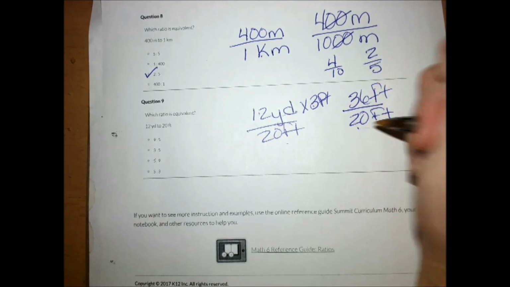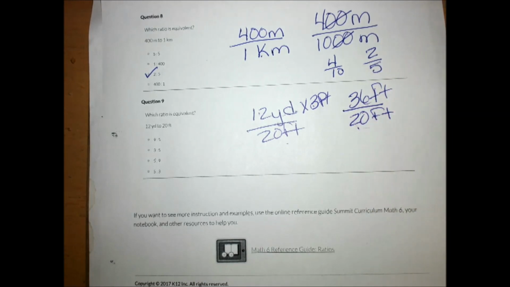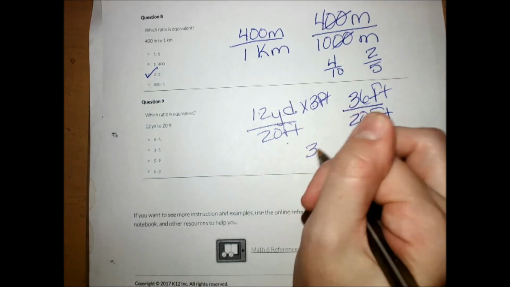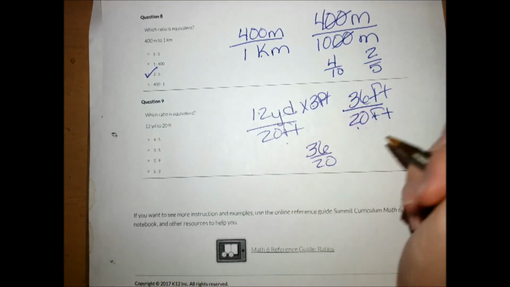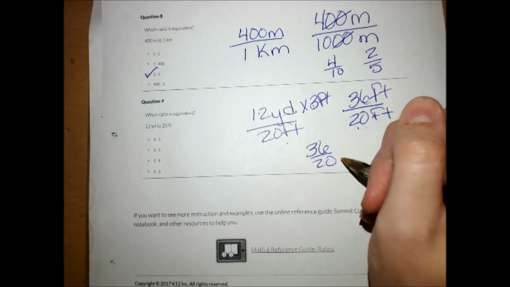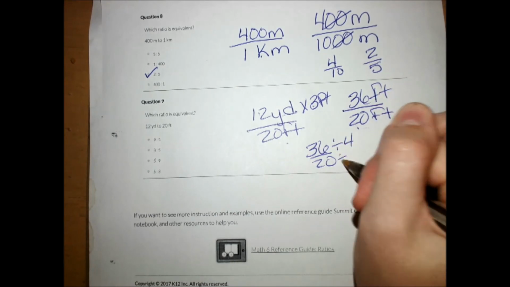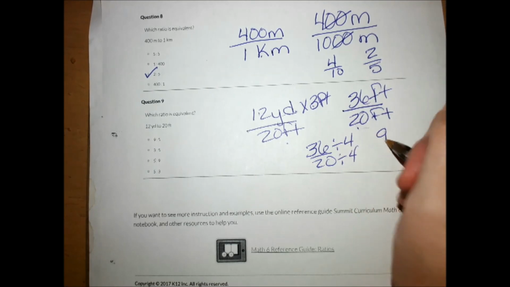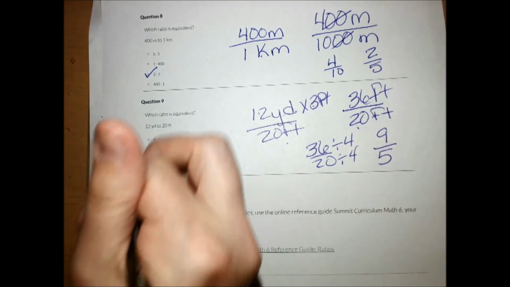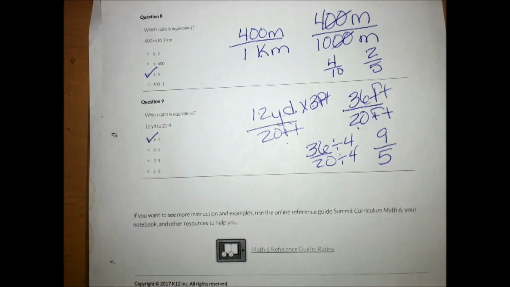Now I can simplify and get my correct ratio. So I can simplify both of these by 4, and that would be 9 over 5. And I do see this ratio here. So that's how you are going to solve your ratio problems.